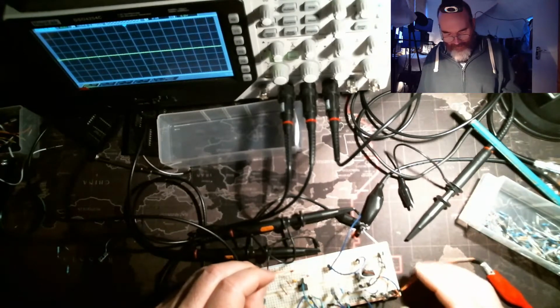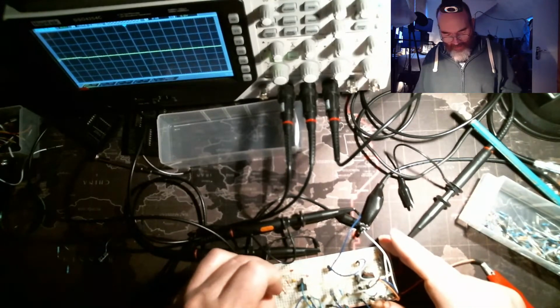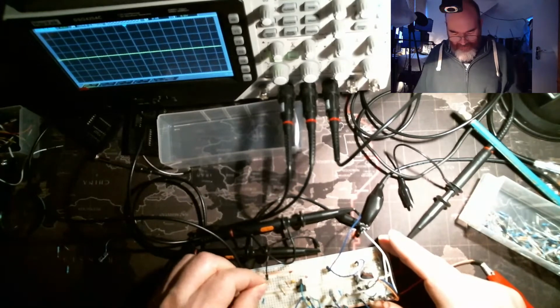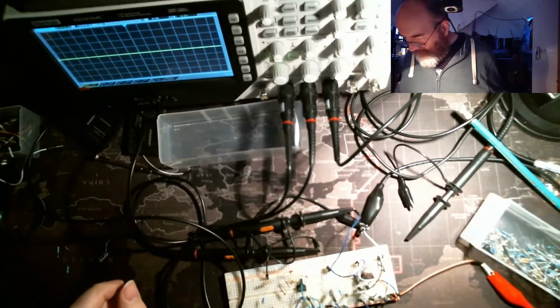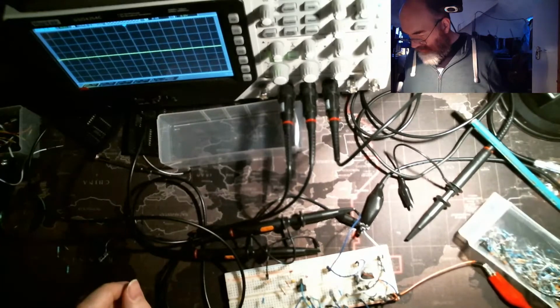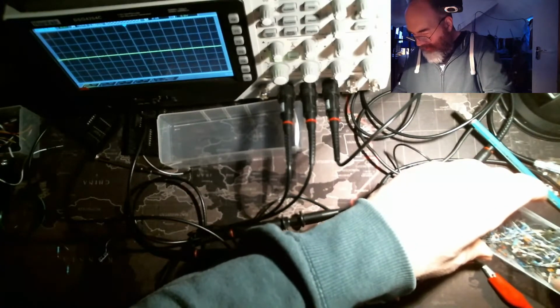So we're going to have the charging resistor as 1k and the discharging resistor as 10k. Looking for a 10k resistor, 1k resistor, here it is, 1k.